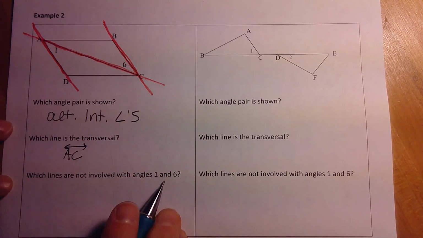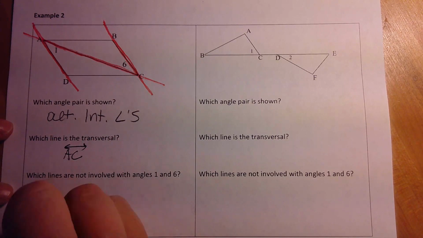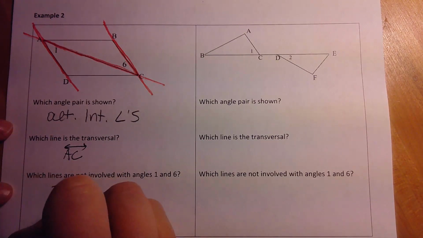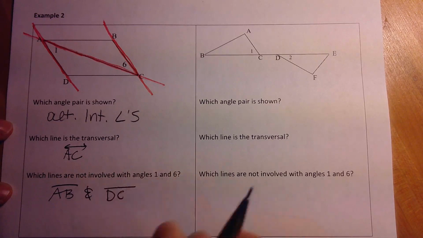And which lines are not involved in angles 1 and 6 at all? AB and DC.